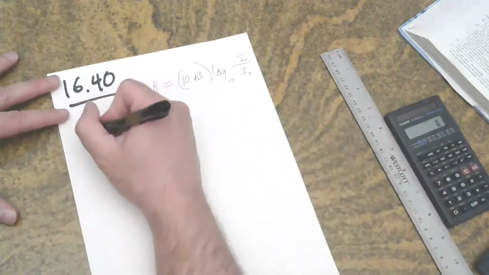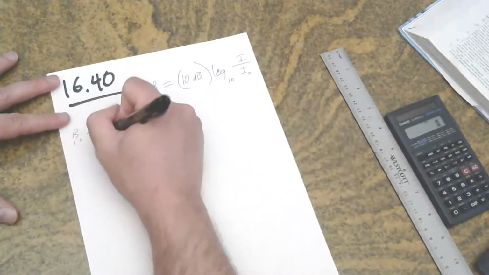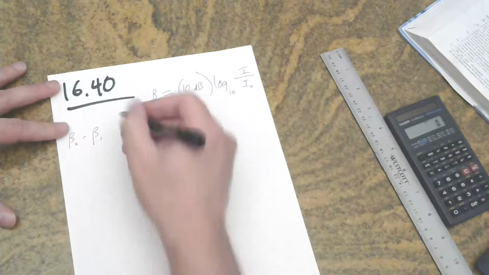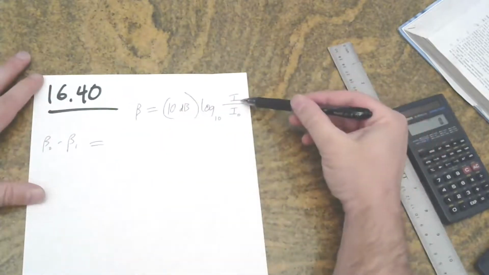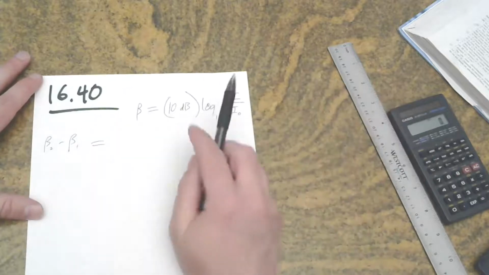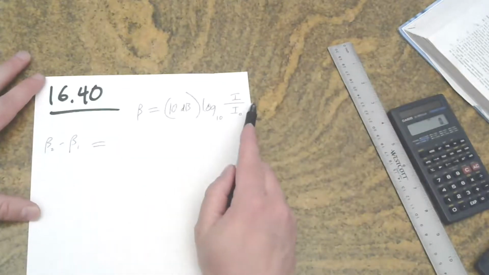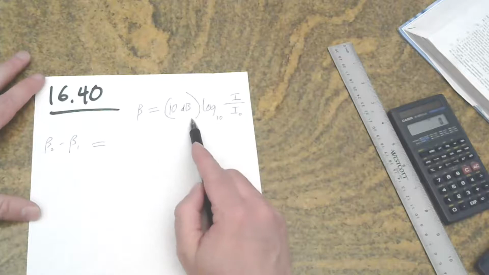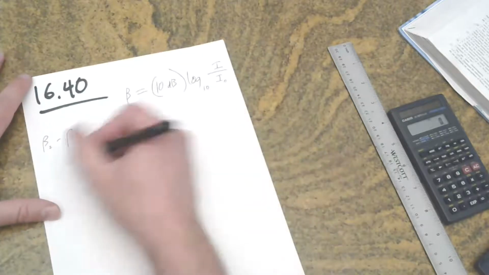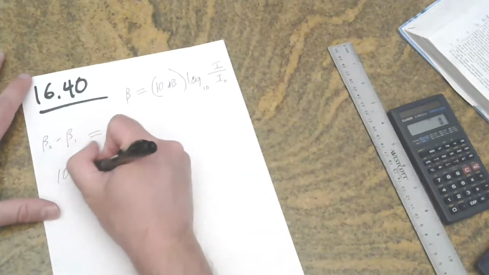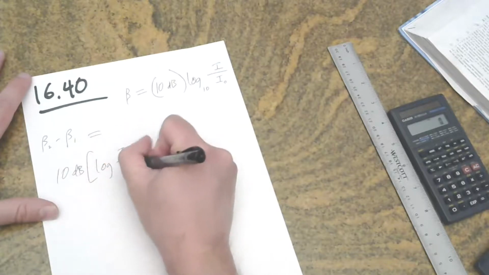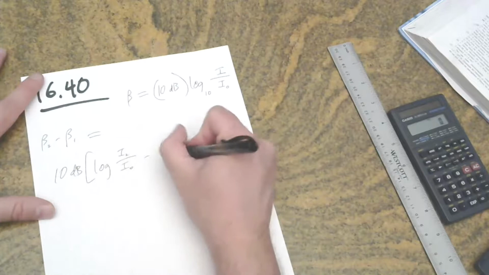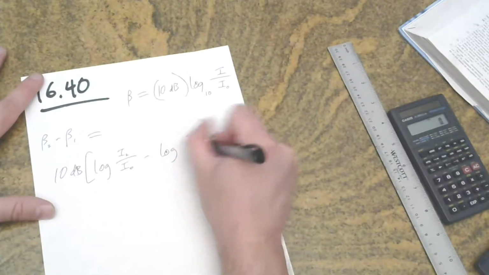And that means that for the difference in two sound levels, beta 2 minus beta 1, we would have this expression for intensity I2 minus this expression for intensity I1. They both have this factor of 10 decibels out front, so let me factor that out. The log of intensity 2 compared to reference intensity minus the same expression for intensity 1.